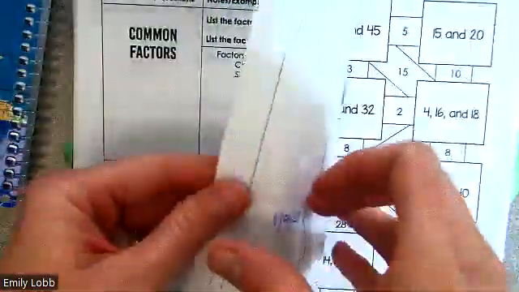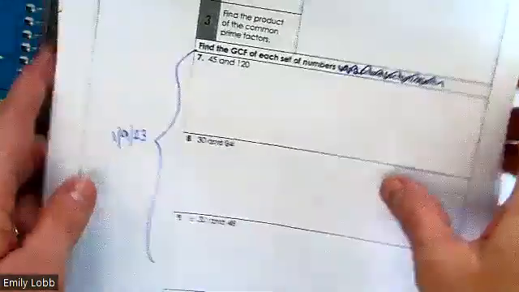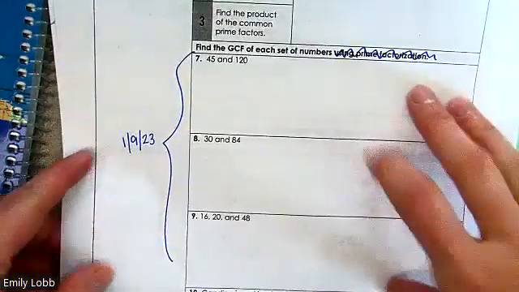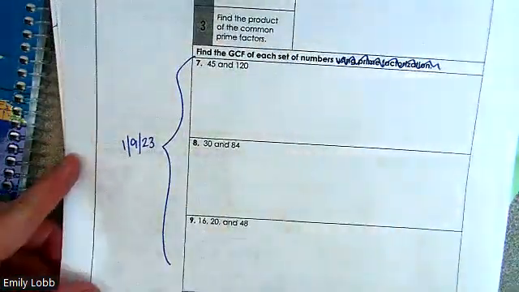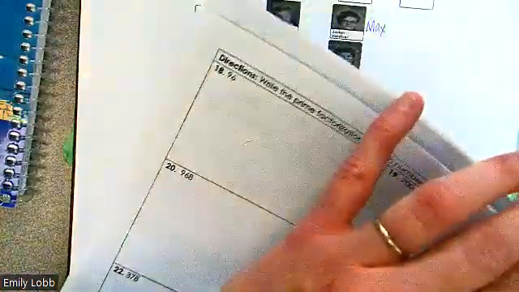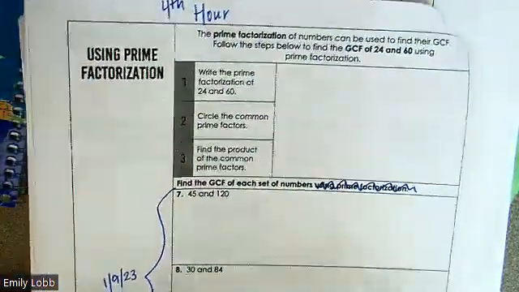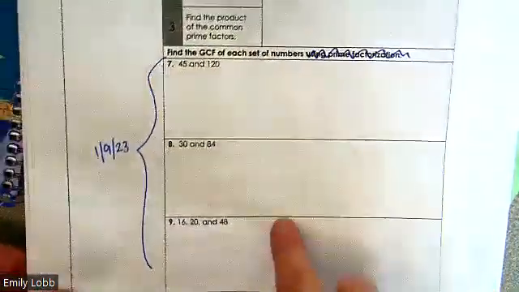We did that together. Now here is where you should have been practicing yesterday. So you should have done 7, 8, and 9. If you haven't, make sure you highlight it. Make sure you make note of this. This is the back of the 3rd page, right? If you're turning along with us, then hopefully you're following. This says using prime factorization at the top. Yes, so you should have done 7, 8, and 9.